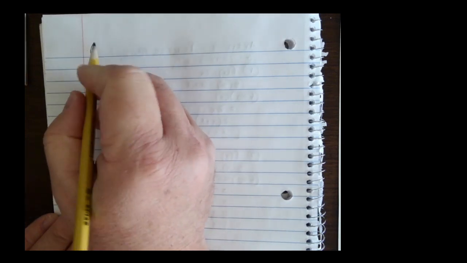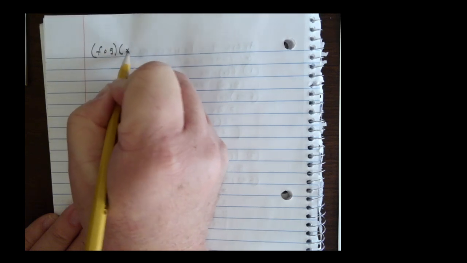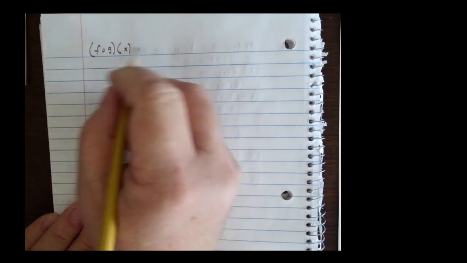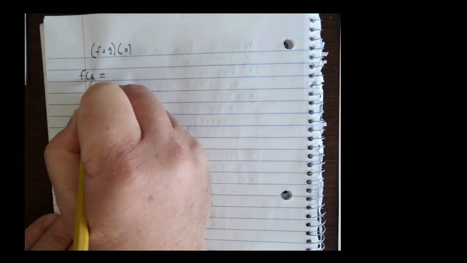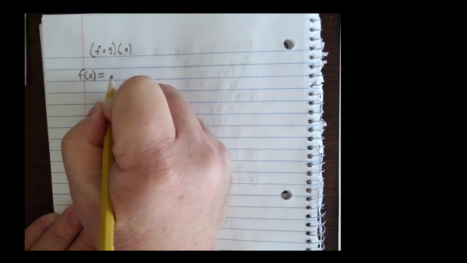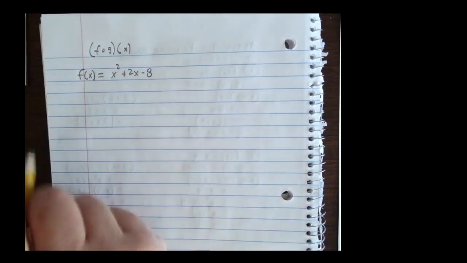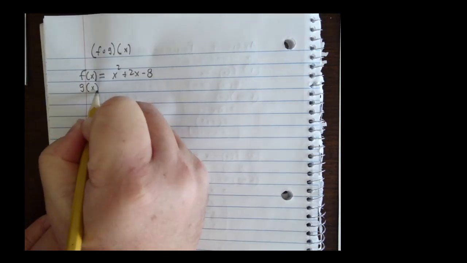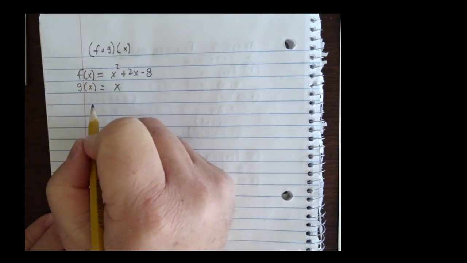And so what I'm going to do though first, and this is what maybe a lot of you would do, and I suggest this, is to solve the function anyway. So f of x equals x squared plus 2x minus 8. And that g of x is x squared plus 8.